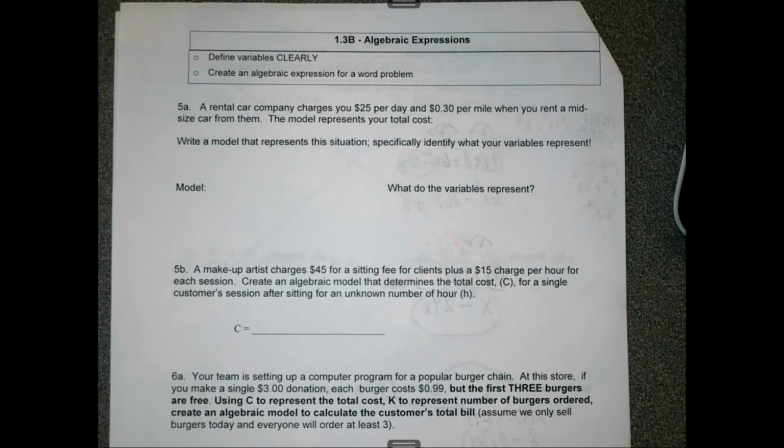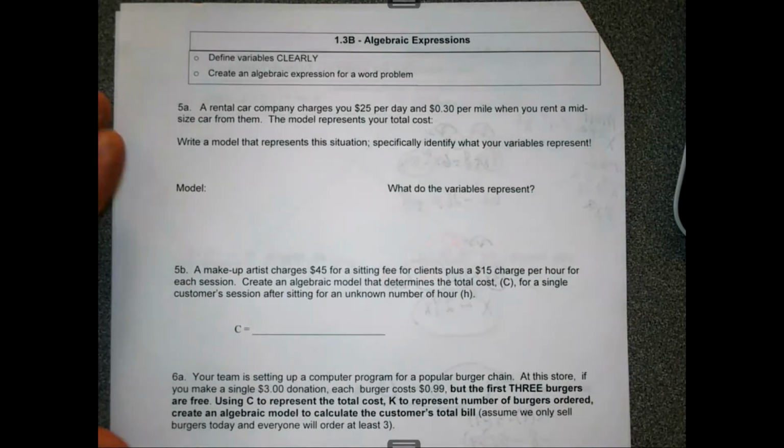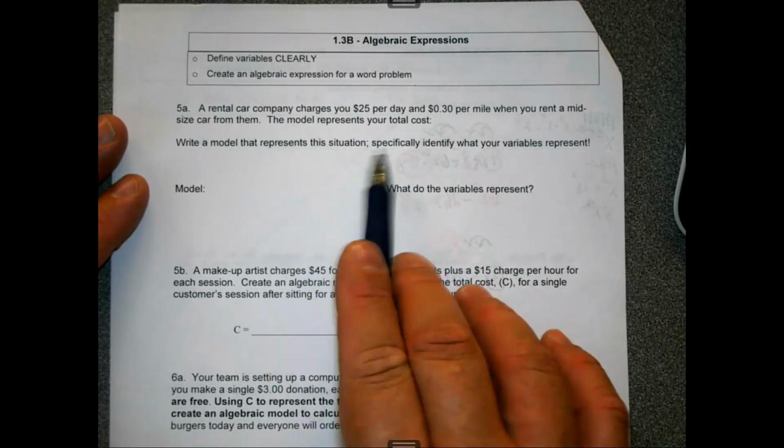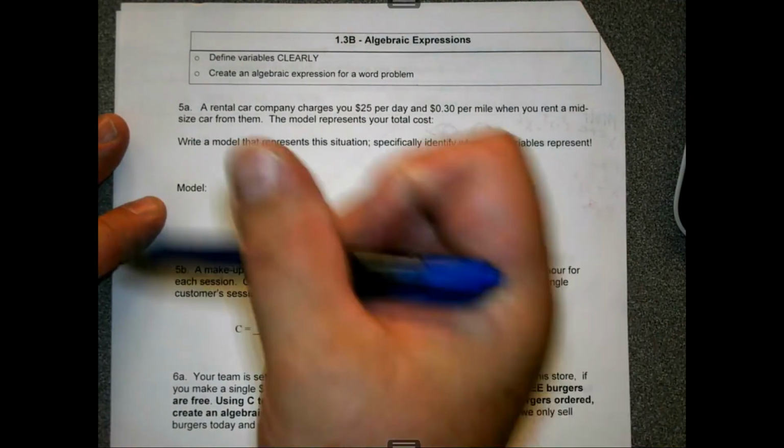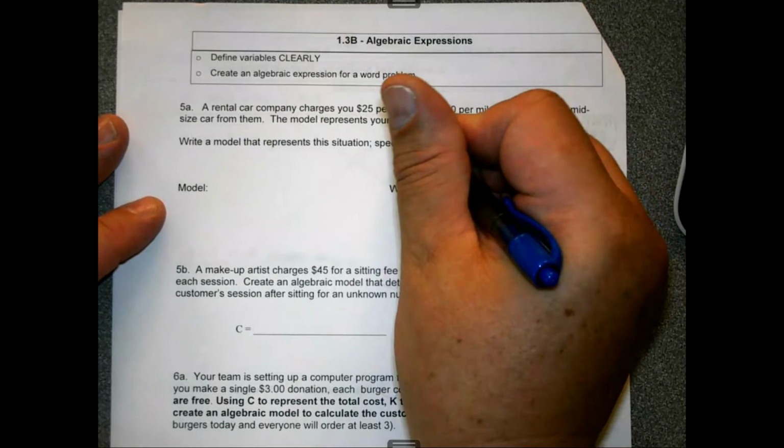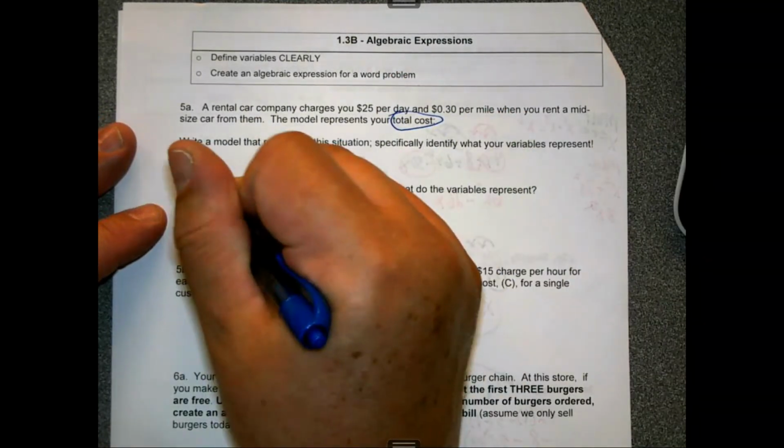Okay. So it's up to you whether you want to do the verbal model or not. I don't really do them, but if you want to, we can. Let's see. The model represents your total cost. So that's what we want to equal, right?